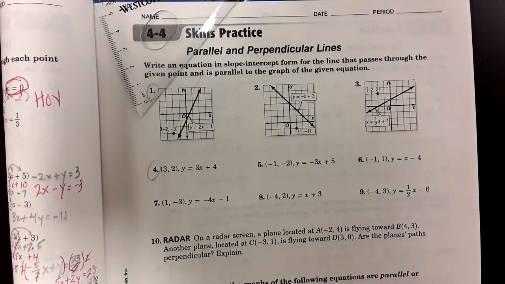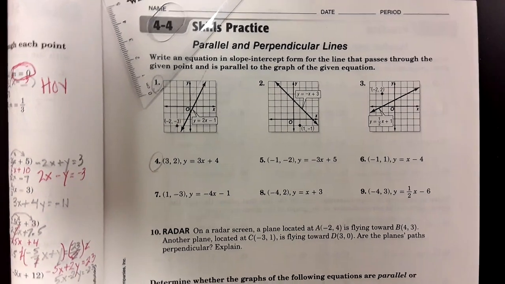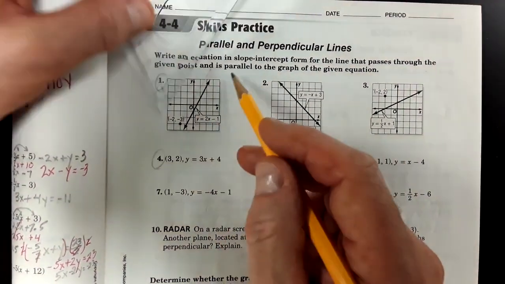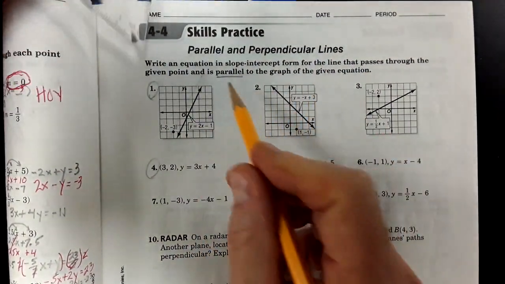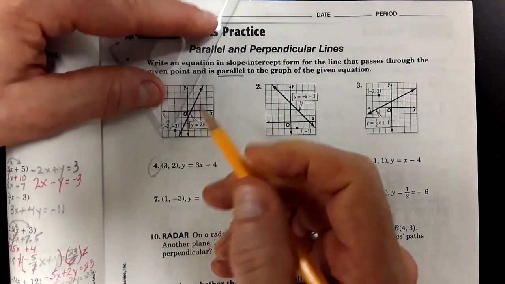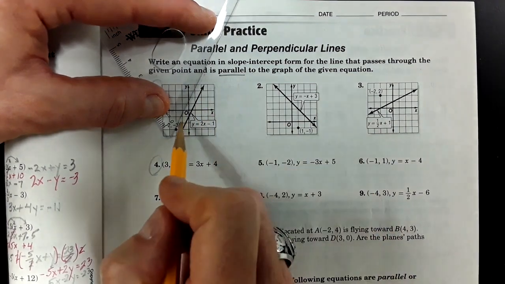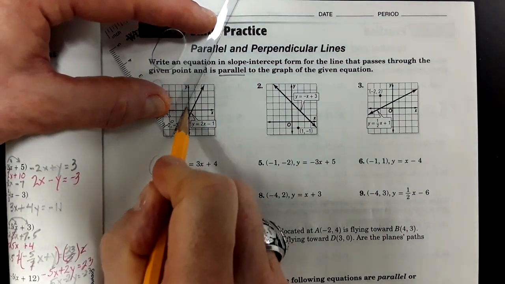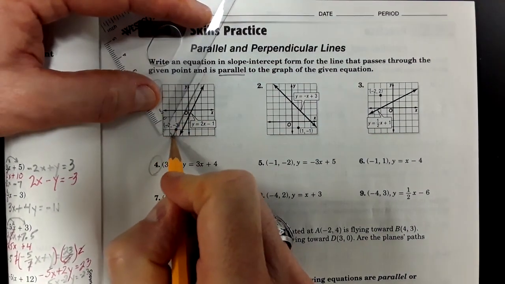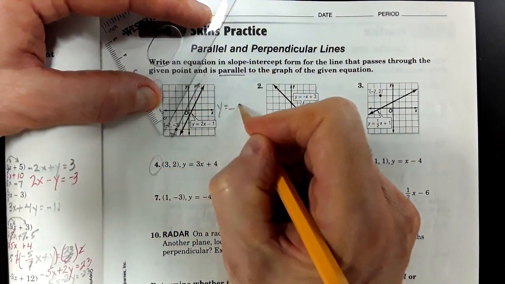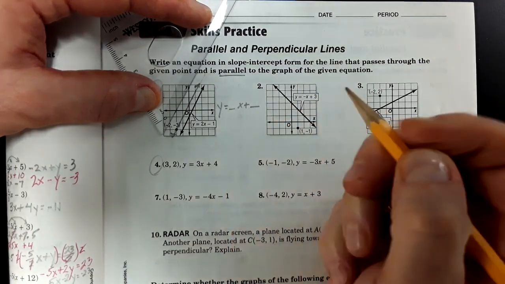Okay, hockey fans, this is page 53 in the workbook. If you have a line and it says draw another line parallel to it going through this point, you just draw it in parallel, and then you have to find the y-intercept, because what's the slope?